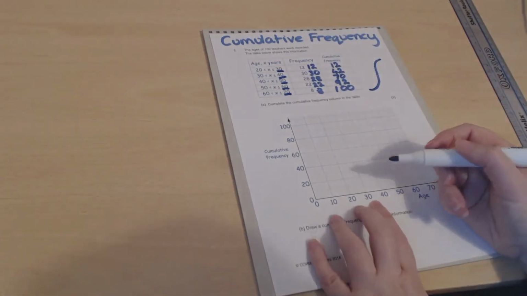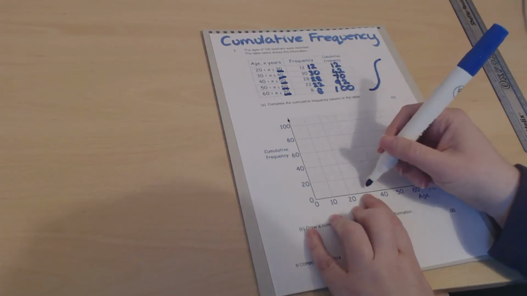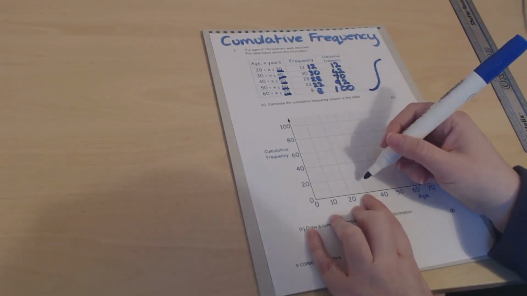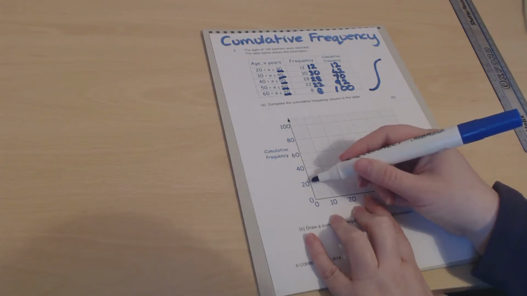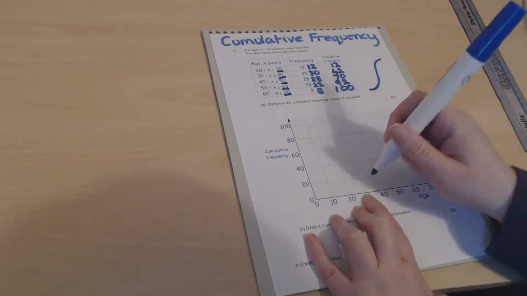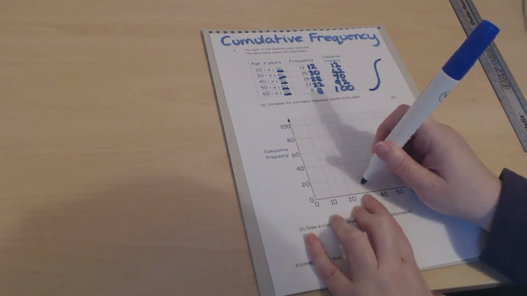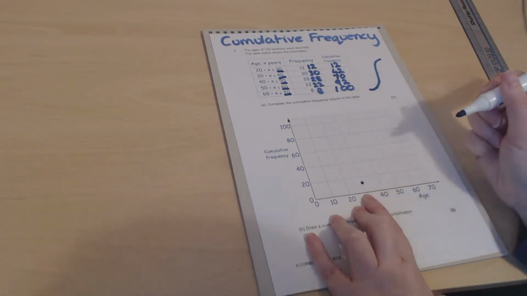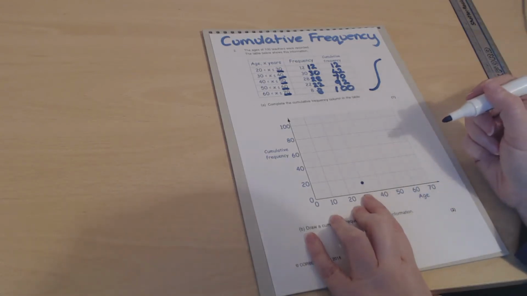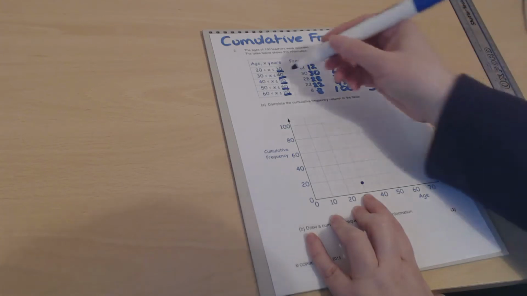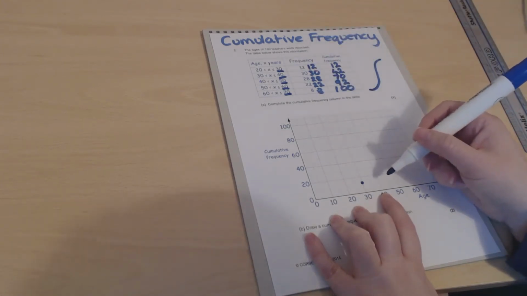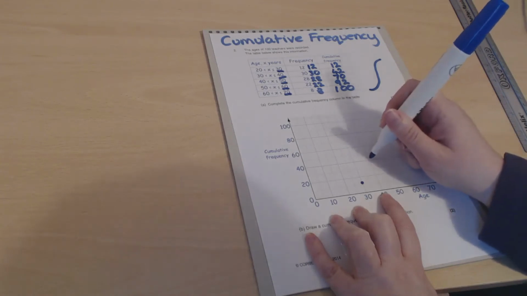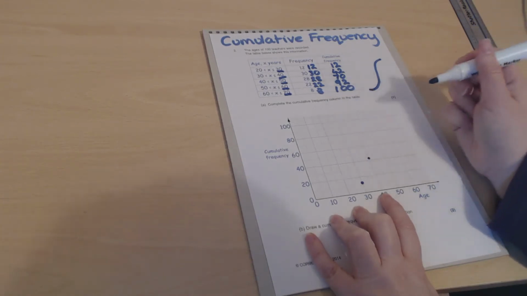So my first dot is going to go in here, and we want 12. We've got a scale of 10 squares for 20, so each square is worth 2. So 6 is about there. That's as accurate as I can do with a pen like this. The next one is going to go on at 40, and that's going to go in at 42. So that's going to be here.